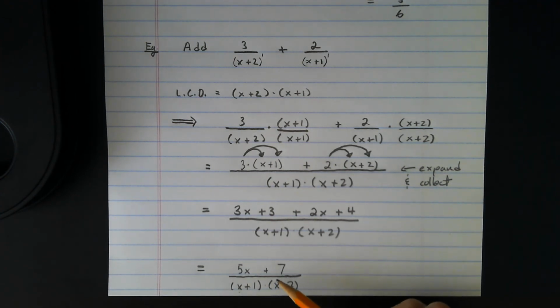And the purpose of the second video was we said, okay, well, we want to simplify these things. So if I could factor this numerator, I would. And then I would see if there are any common factors to cancel. Okay, but all that's left at this point is to list the domain restrictions.